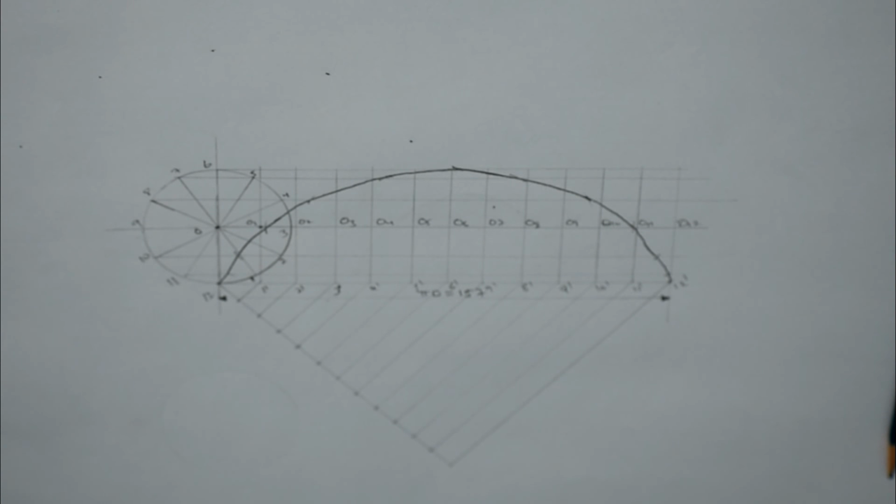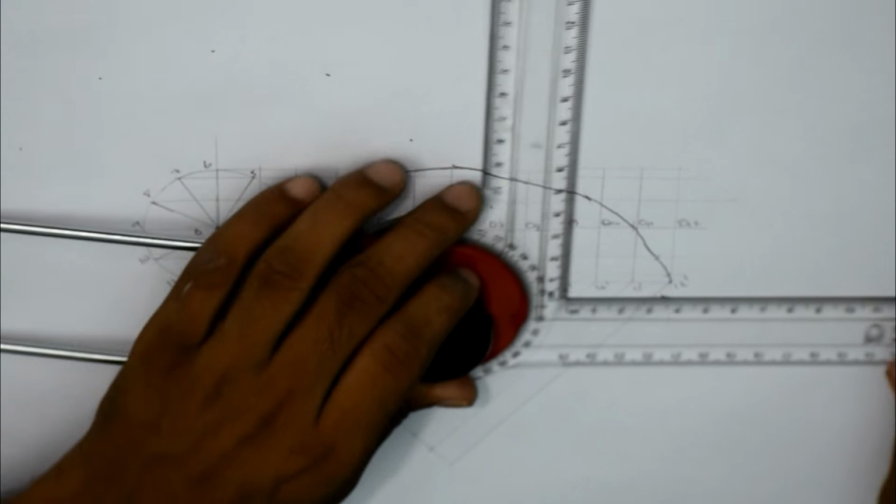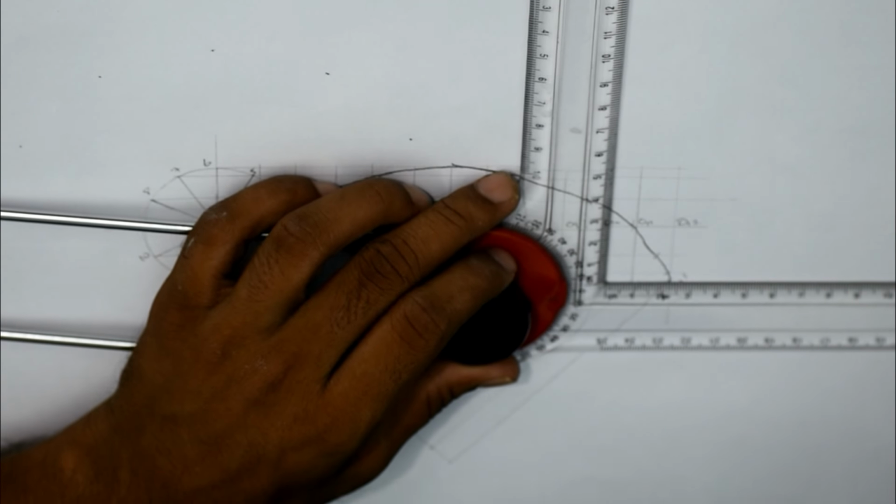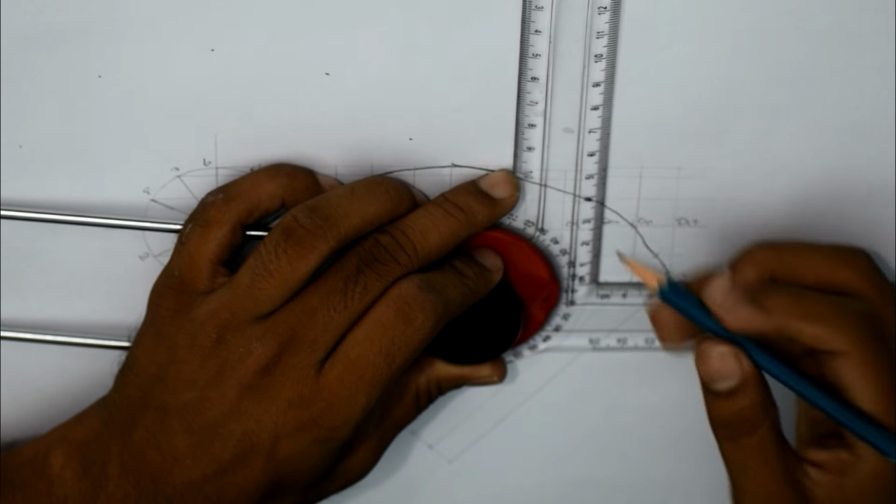And one more thing, the tangent and normal have to be drawn here. For that, the distance is given in the question as 35 mm from the baseline. So we need to measure from the baseline where the 35 mm distance is. So I am getting this point.